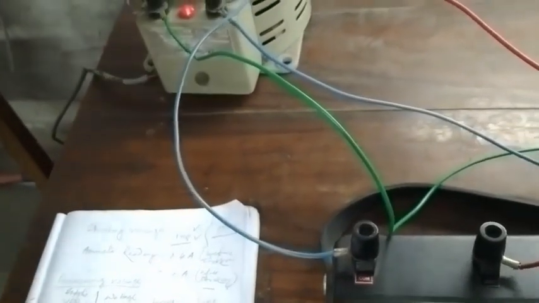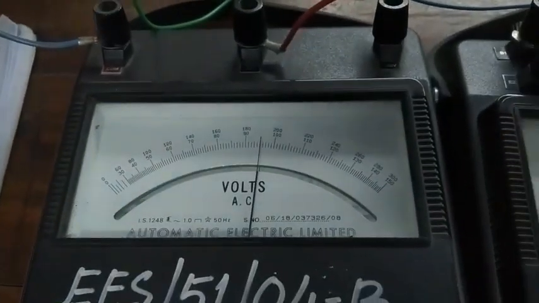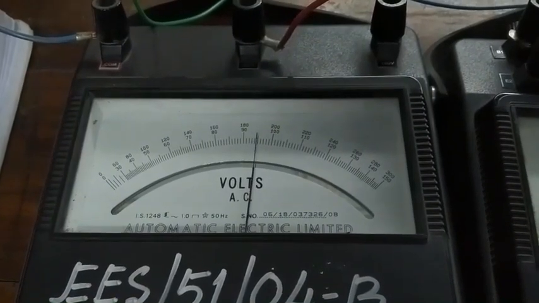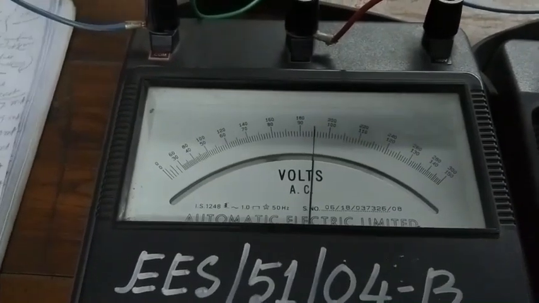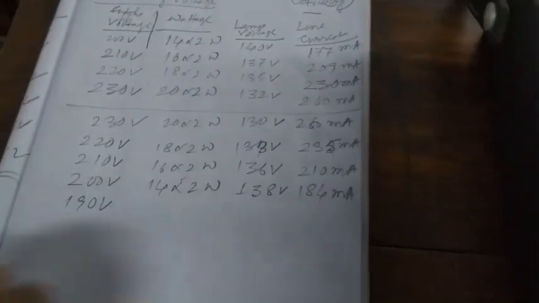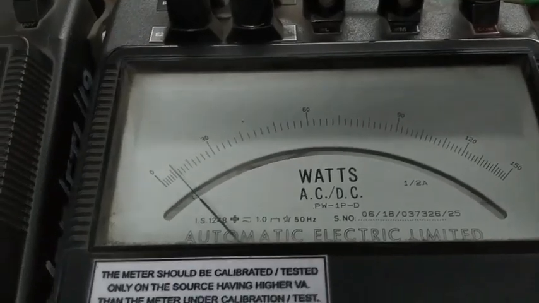Again I decrease the voltage. Now it is 190 volt. Check the wattage reading. Here it is 12 into 2 watt.